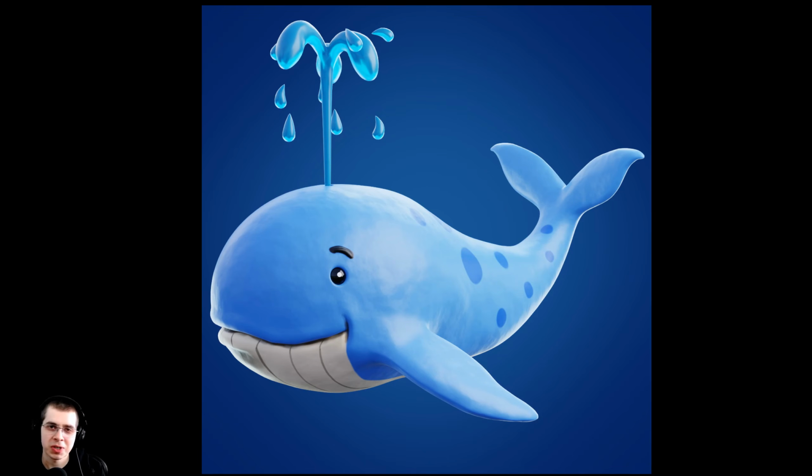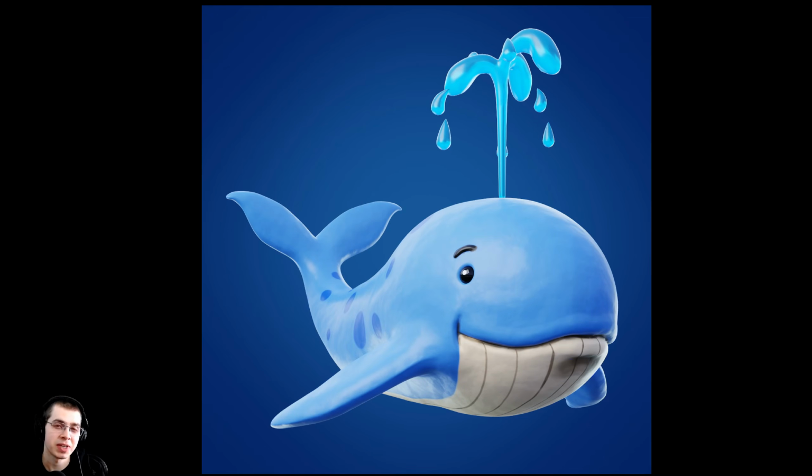Hello everyone and welcome to this Blender tutorial where we will be creating this 3D cartoon stylized whale character. So we're going to start off by modeling a base mesh, and then we will be sculpting that base mesh to create this whale character. And then after that we will be setting up the whale model for texture painting, and then we are going to texture paint the whale.